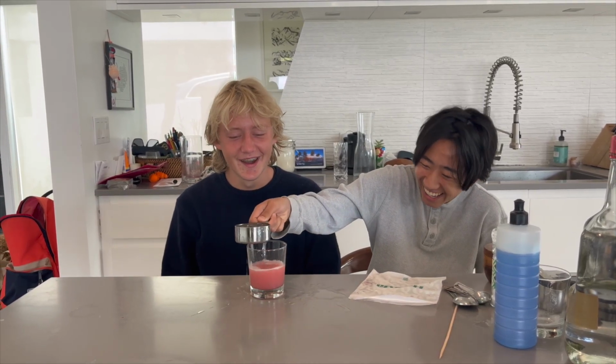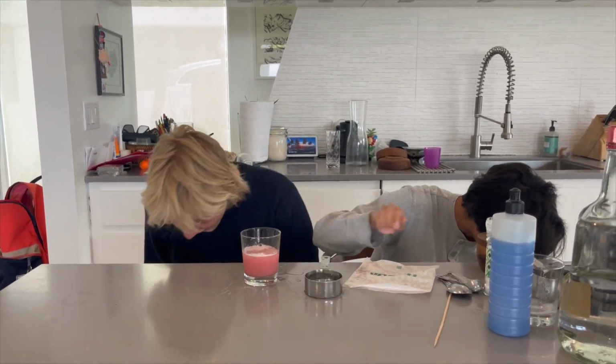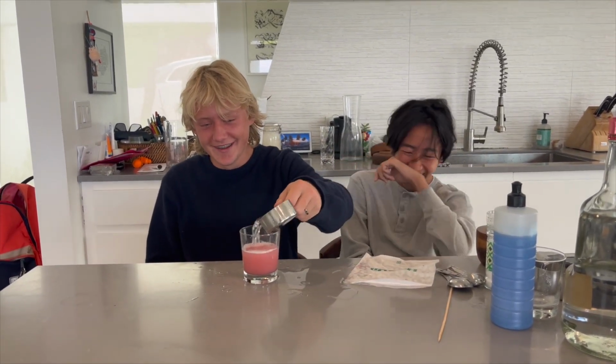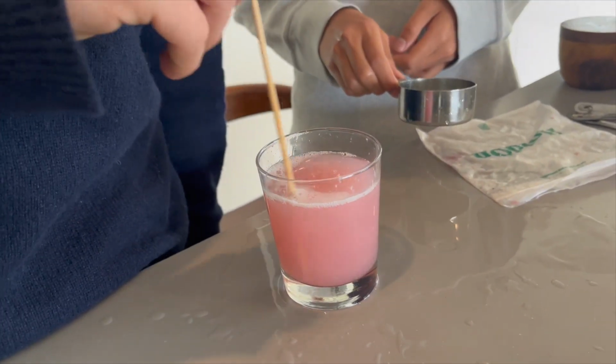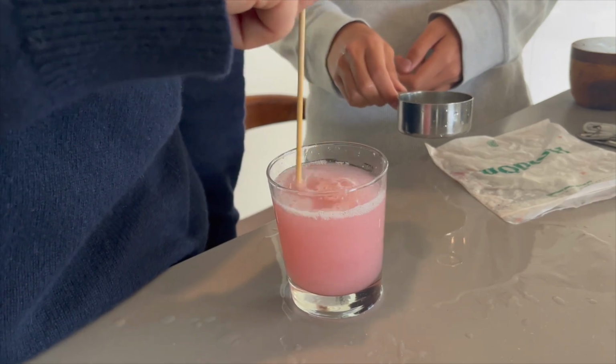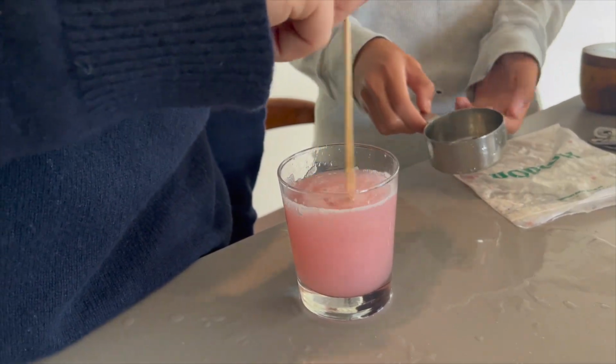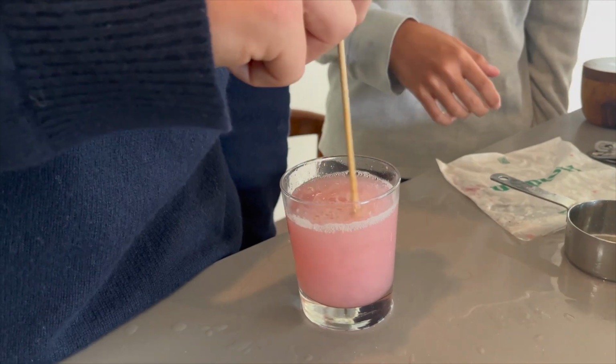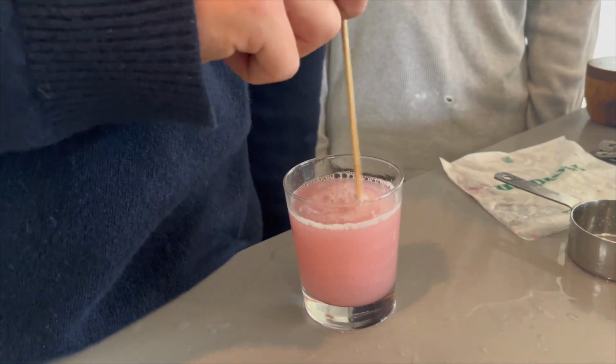Alright, for your next step, you're going to pour your rubbing alcohol, or any hard liquor, into your solution. Stop! I got this, no worry, guys. Next step, you're going to stir it a little bit. And then we're going to wait for the DNA to float to the top, and boom, that's your nucleic acid.